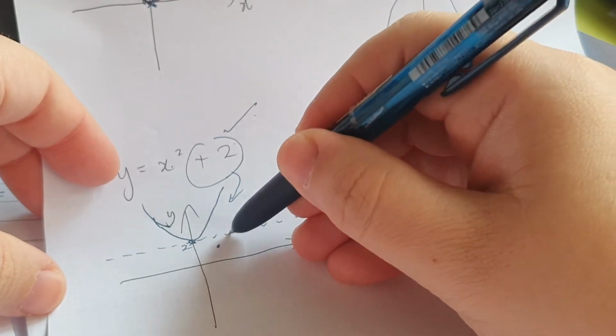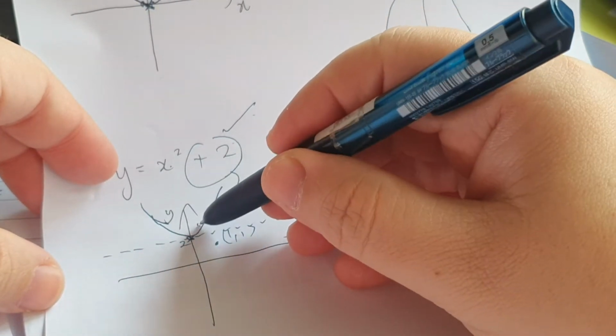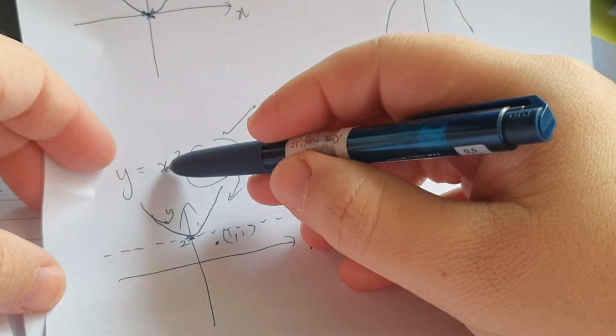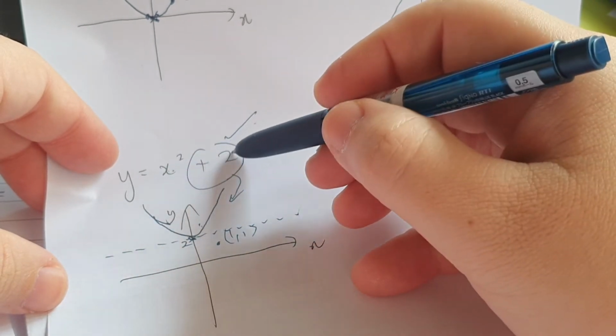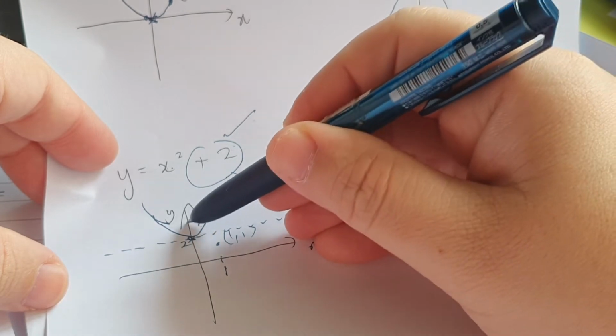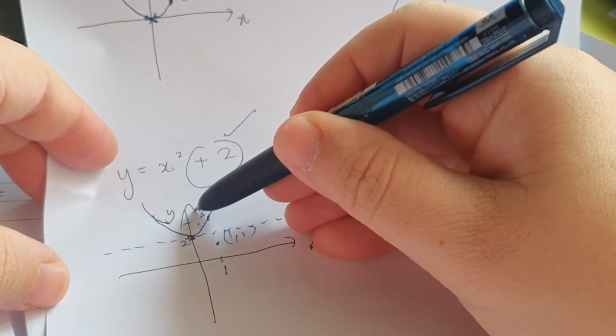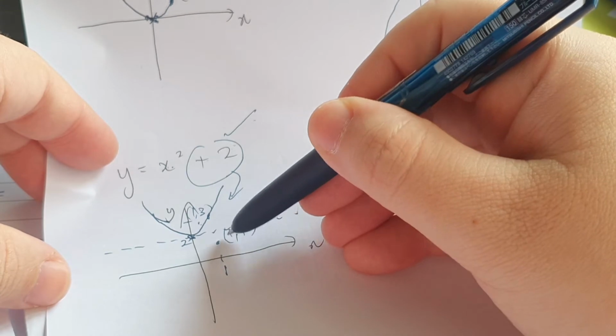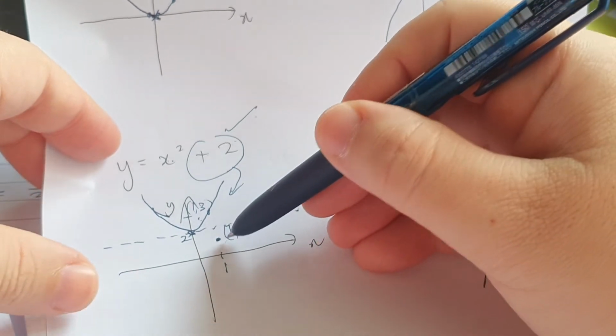Okay. How about this? Let's say they give you 1, 1. How do you know whether this curve passes through 1, 1 or not? Very simple. You sub 1 inside here, 1 square plus this is 3. Oh no, when x equals 1, y equals 3. So of course it doesn't pass through. Okay, very simple one. Don't be confused by the dot if there's a dot lah.